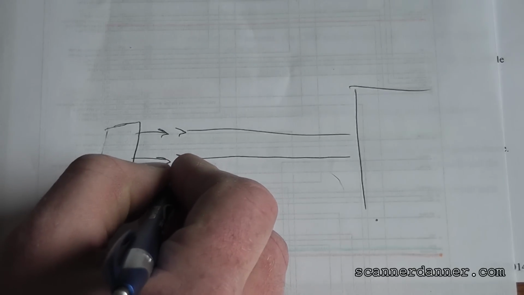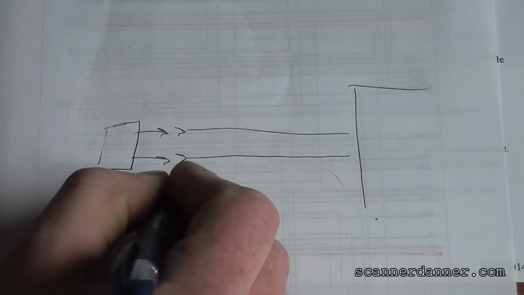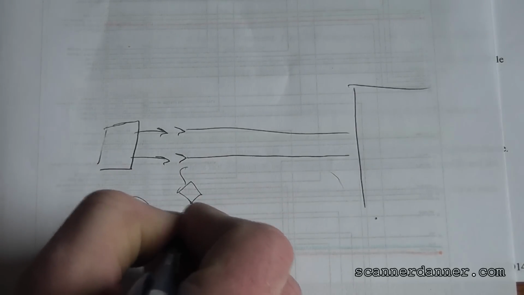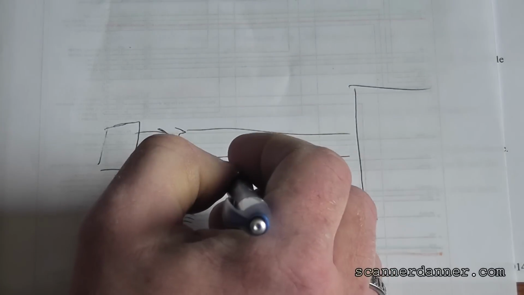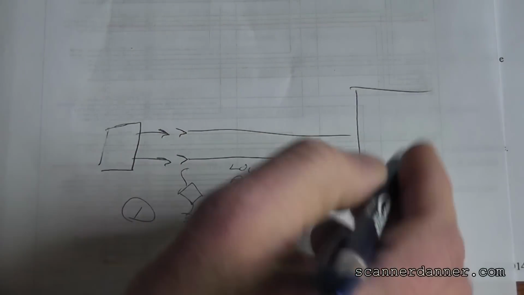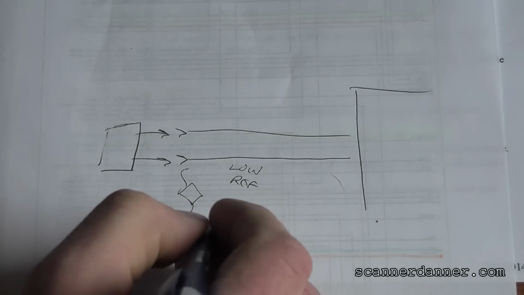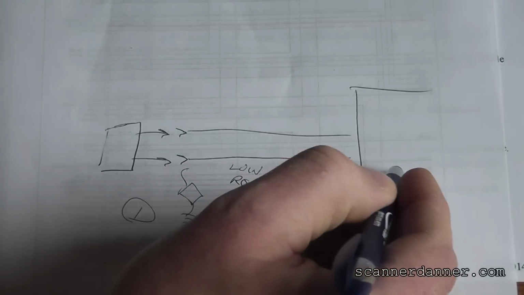Step 1 was to take an ohm meter to ground and measure the resistance of this low, what they're calling low ref circuit. That's your ground inside the computer for the solenoid. It should be less than 5 ohms, right? It's telling you that that has a good ground.